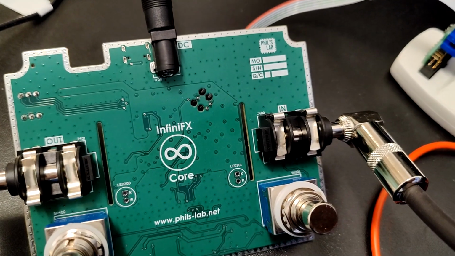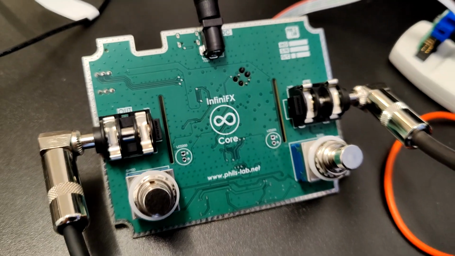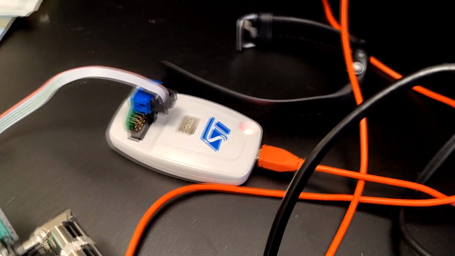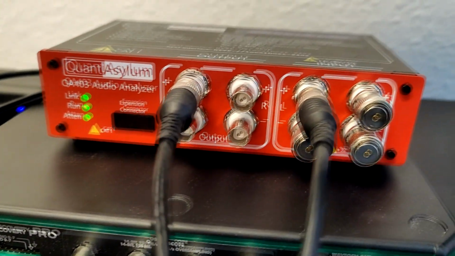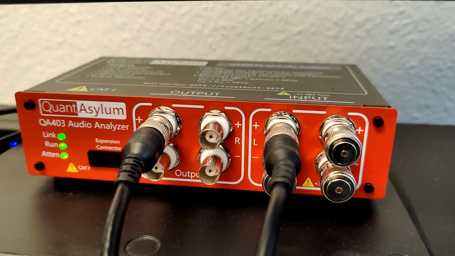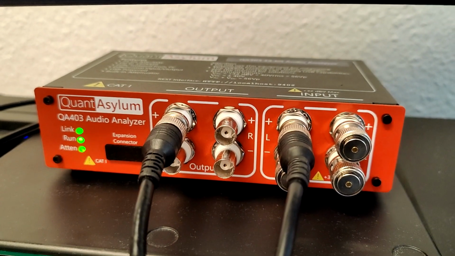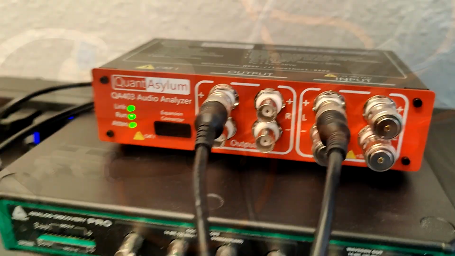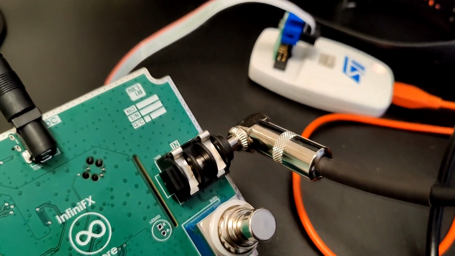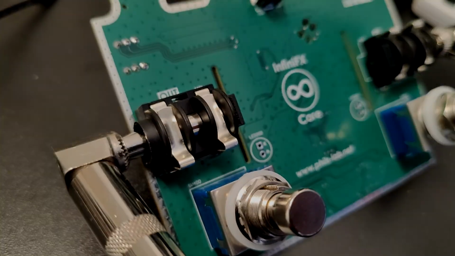I'm powering the digital effects processing board via a 9-volt guitar power adapter for pedals. We're connecting up with an ST-Link V2 debugger to my host PC, and also I have connection to the input and output of my guitar processing system hooked up to the QA403 audio analyzer, with which we can then perform a few measurements such as frequency response and look at the basic performance of our IR cabinet simulator.